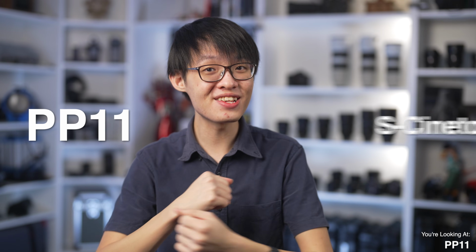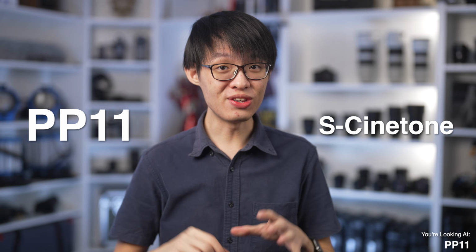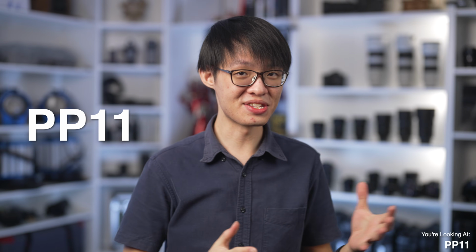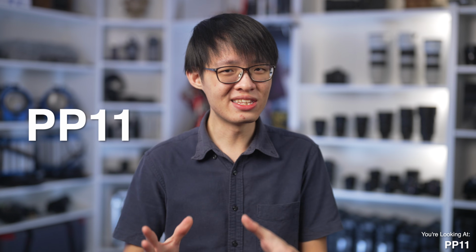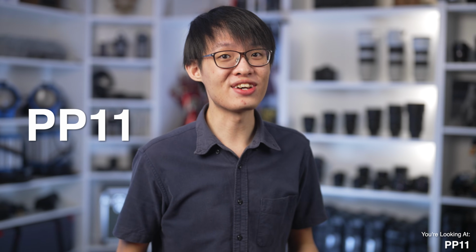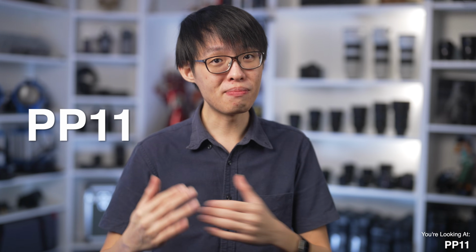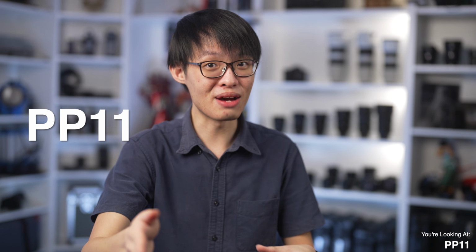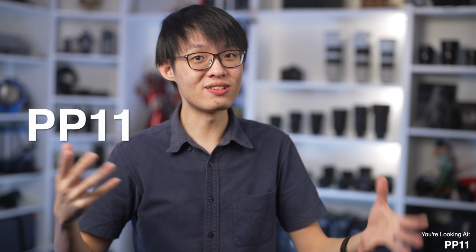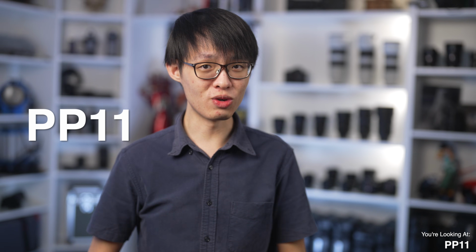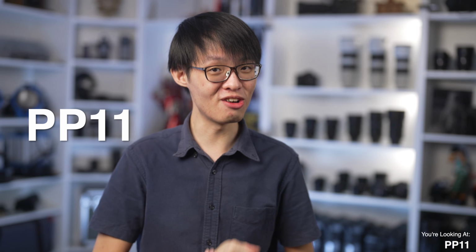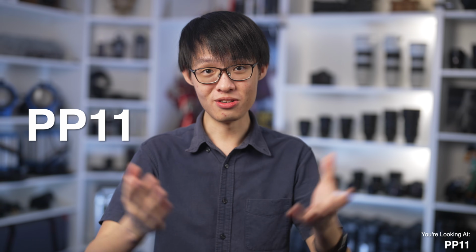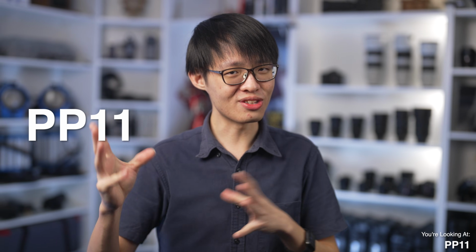PP11 is called S-Semitone. You'll find this one on a few select alpha cameras such as the A7S III, A1, and FX3. Sony specifically developed S-Semitone to help users save time in post. The idea is to get a polished looking image with nice colors instantly in camera at the time of shooting. This way we won't have to spend time adjusting the look of the image in post, which can be a real benefit on projects that are tight on time. You're looking at S-Semitone right now. It's got gentle highlights, deep shadows, and pleasing skin tones.